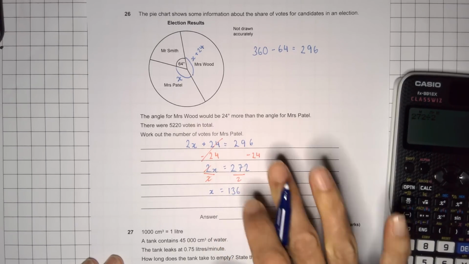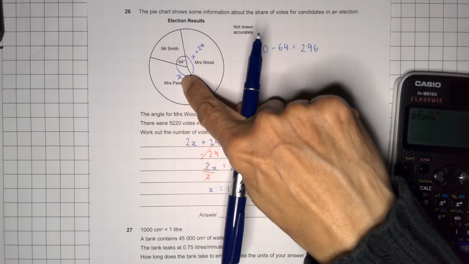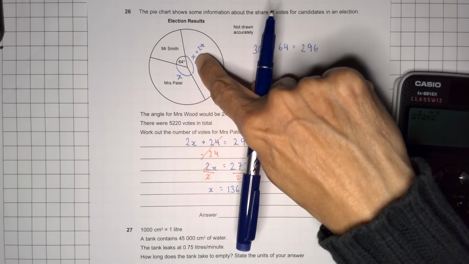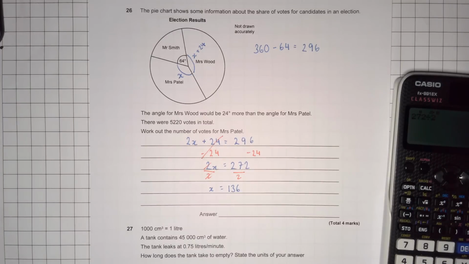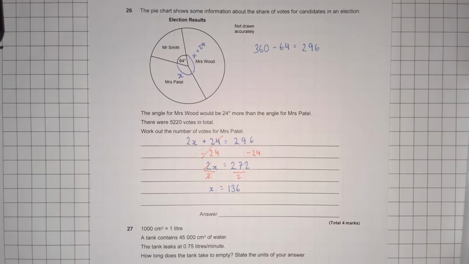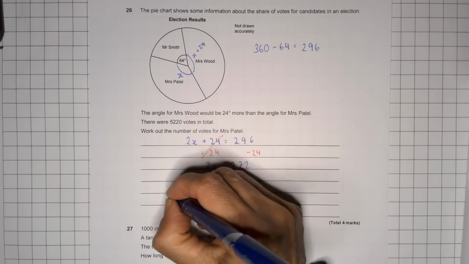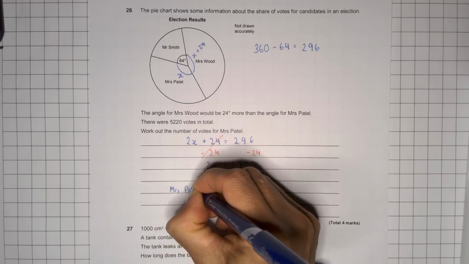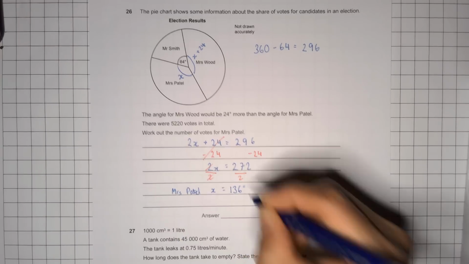I haven't finished. This was just to find out what was the angle for Mrs. Patel, so then I could say what is the angle for Mrs. Patel plus another 24 to find Mrs. Wood's. Oh no, we want to find Mrs. Patel, so that's okay. So this is the angle for Mrs. Patel, and this is her angle.